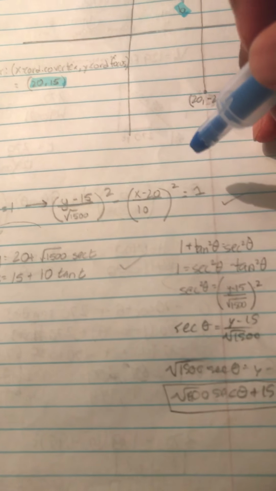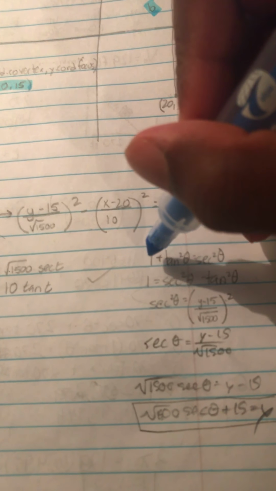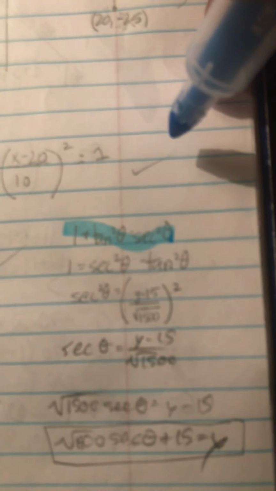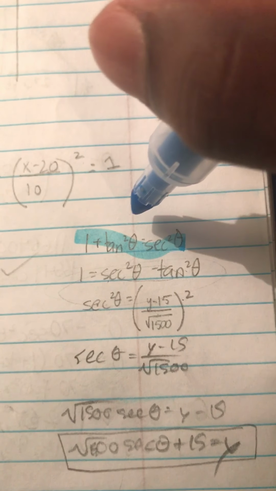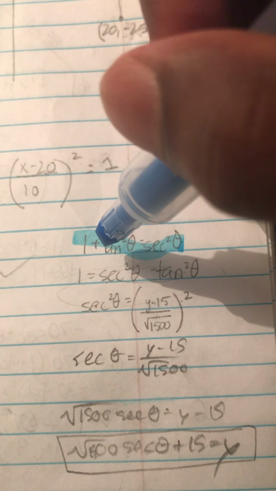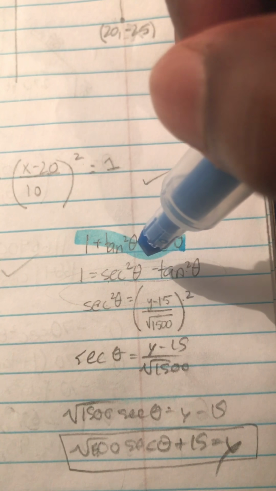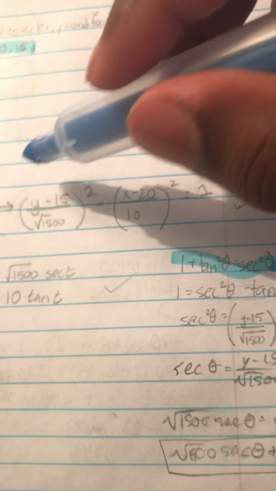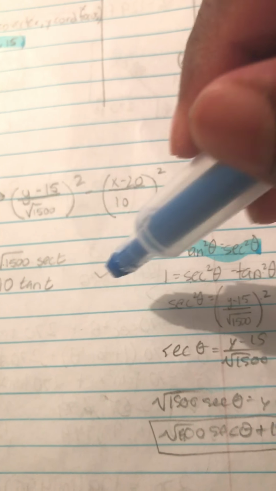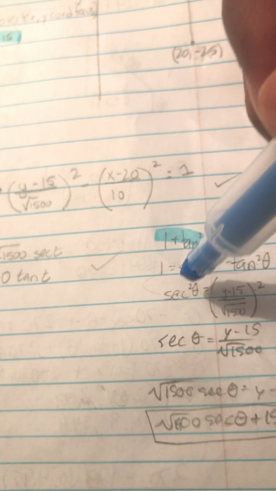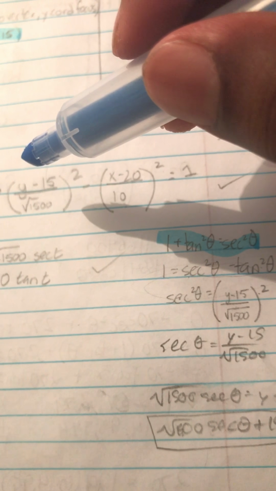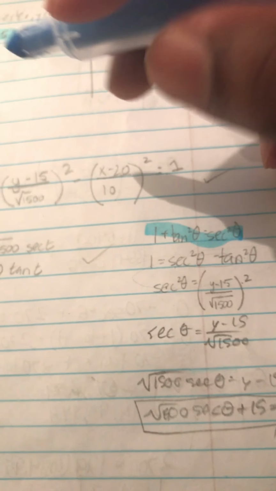So we can use these values, and we have a trig identity here, which is 1 plus tan squared theta equals secant squared theta. When we rearrange that, we can get 1 equals secant squared theta minus tan squared theta, which is basically the same format of this. So we can replace each of these. So like the secant squared theta will replace the y minus 15 over square root of 1500 squared.